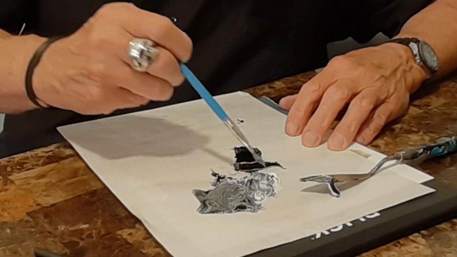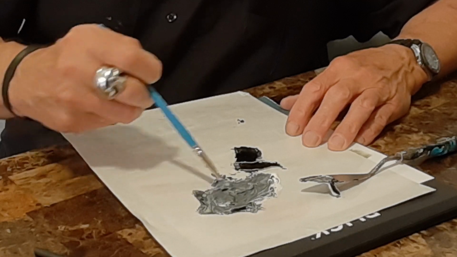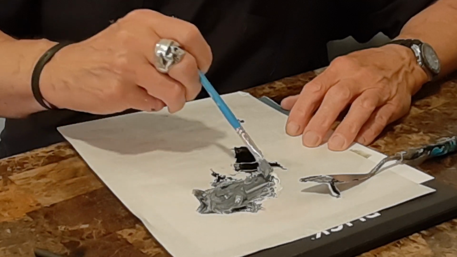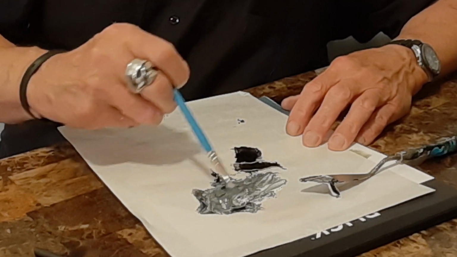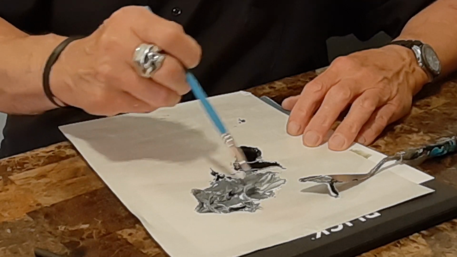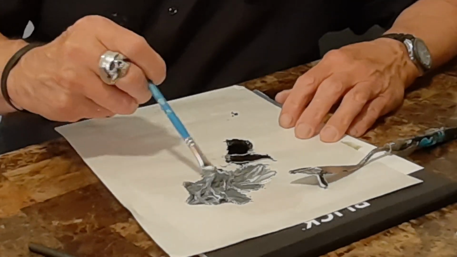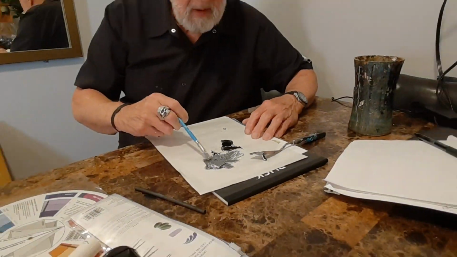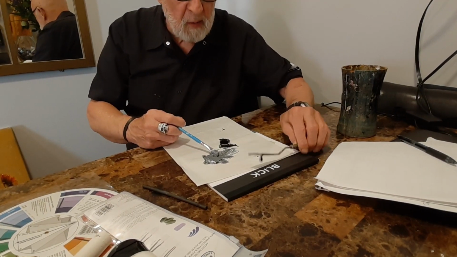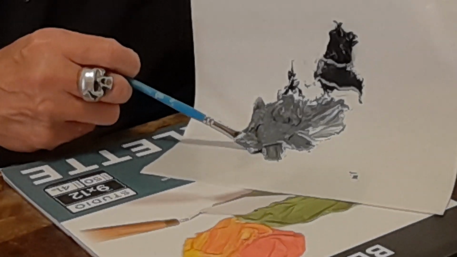Acrylic paint is a water-based plastic paint. It's cleaner to work with than oil, does not stink up your house, dries quicker, but if you get it on your clothing and let it dry, it's going to be there forever. Now see, I mixed up a neutral gray here of sorts, but it's not that neutral. It's gray on the dark side.